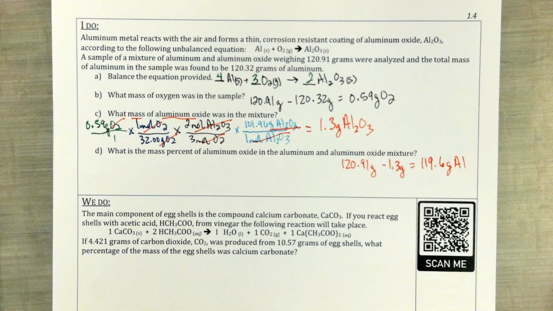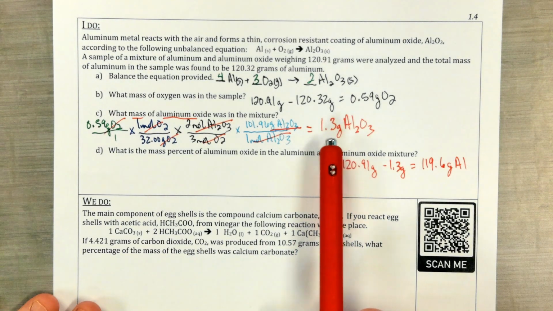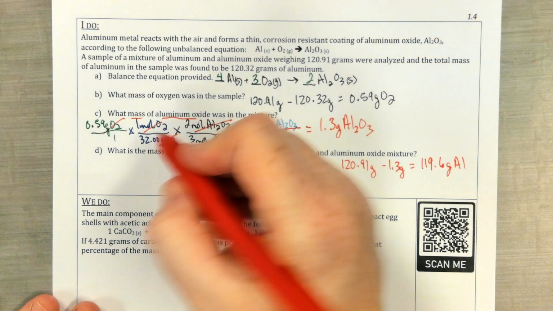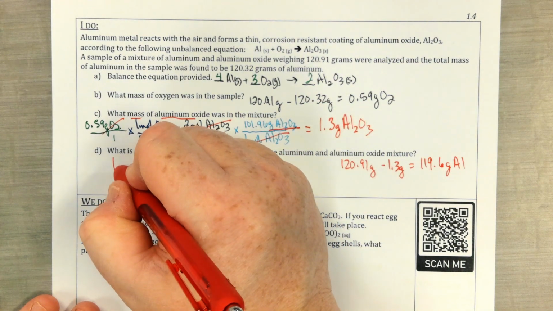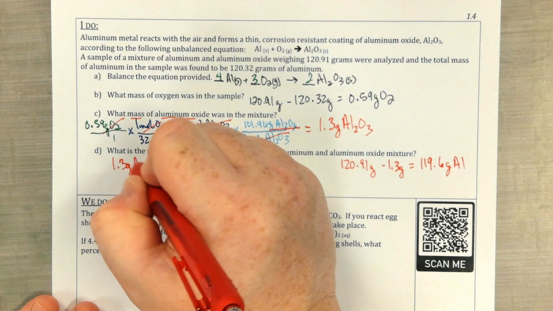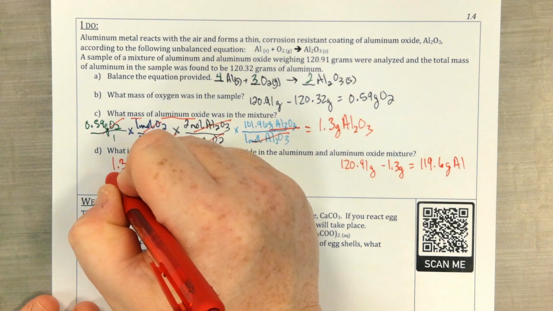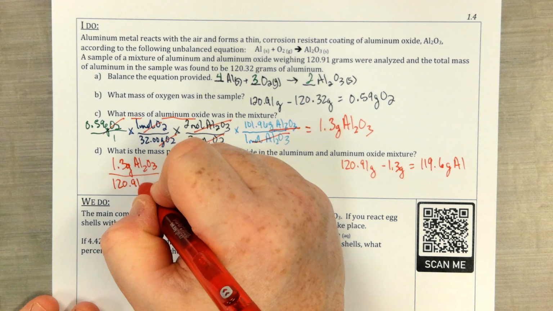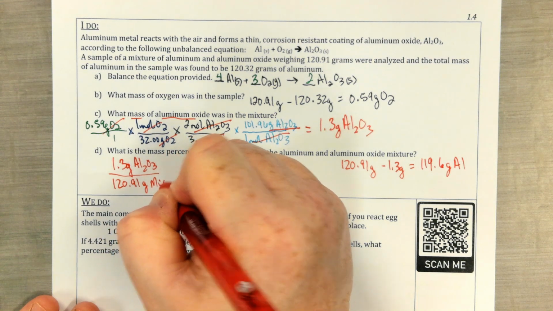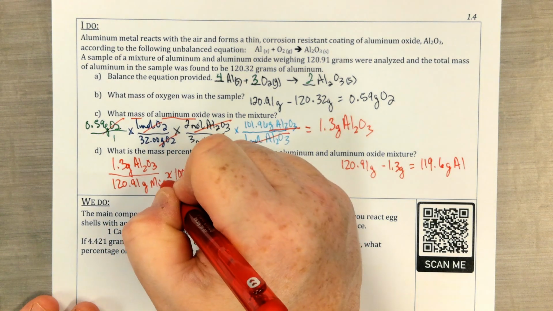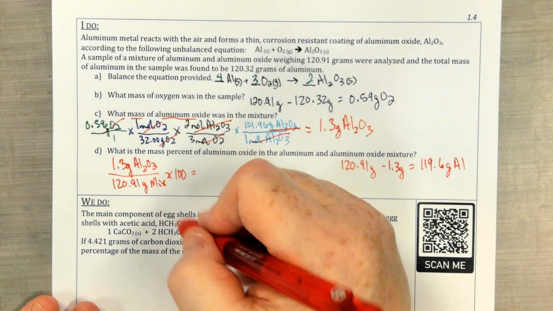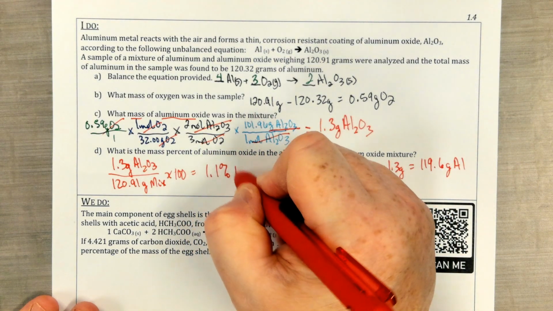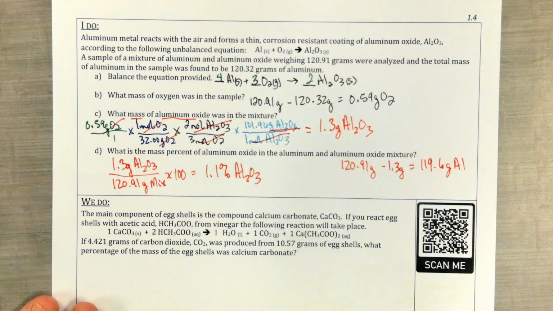Now, if I take this mass, which is the mass of aluminum oxide, 1.3 grams of aluminum oxide, divided by the total mixture times 100, I get the percent of aluminum oxide, which is 1.1% of aluminum oxide.